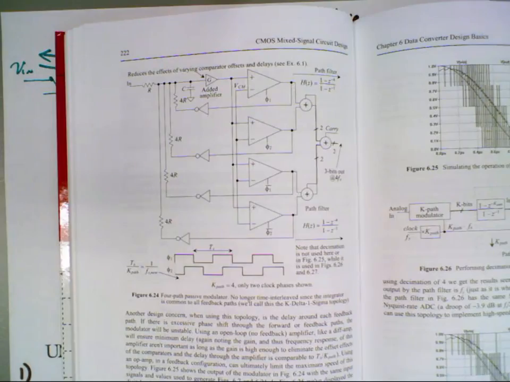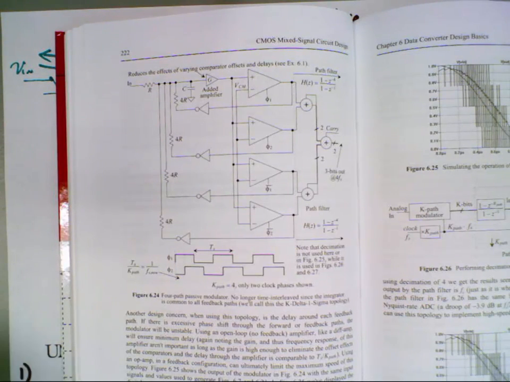What does the added amplifier do? Yeah, so it reduces the offset of the comparators. You could argue, well, can't you have the amplifier in series with the comparator? Sure, but then it doesn't reduce the offset of each comparator. The way the added amplifier is there, the offset of it is common, and remember, the actual level isn't that important.